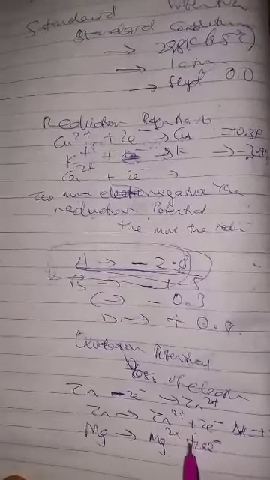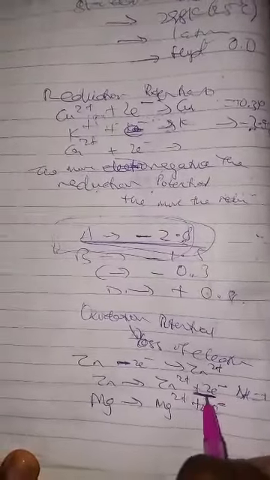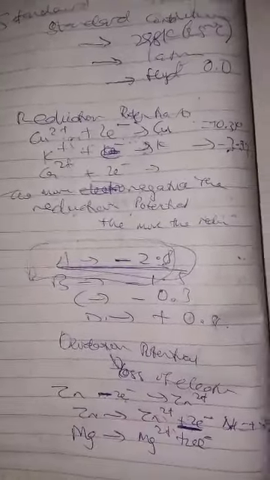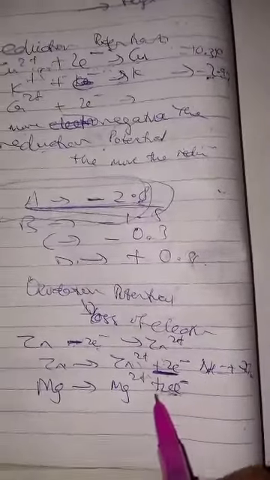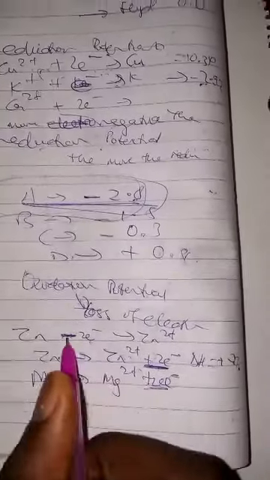How do you know there is loss of electron? This plus, it should be here. So there is loss of electron, because it should be here normally, minus 2 electrons.